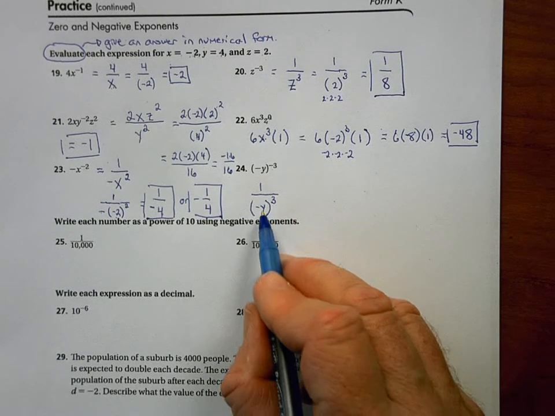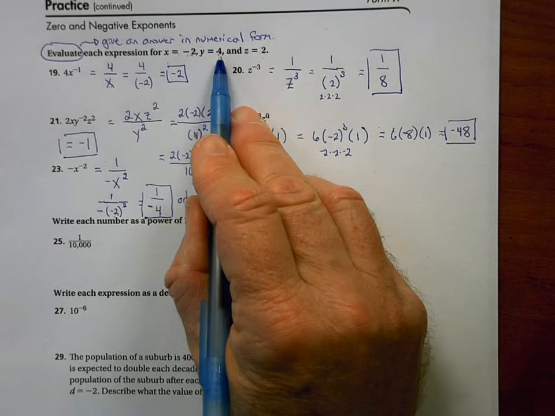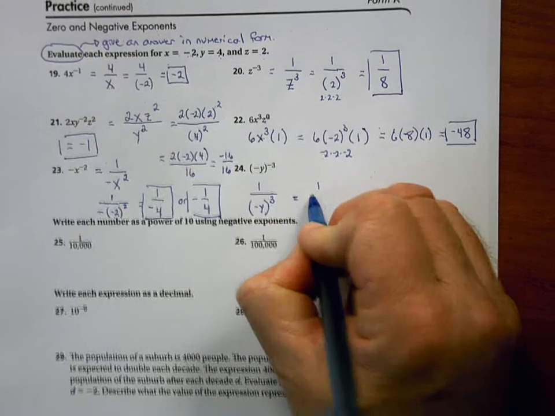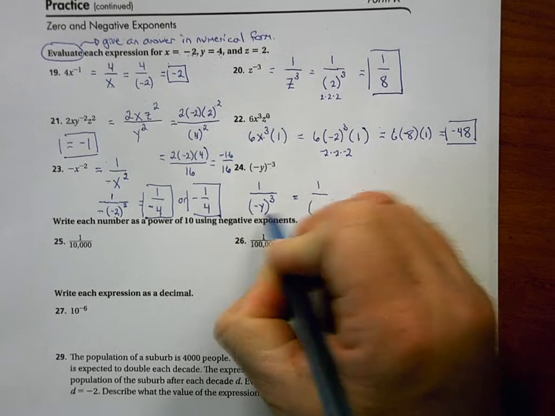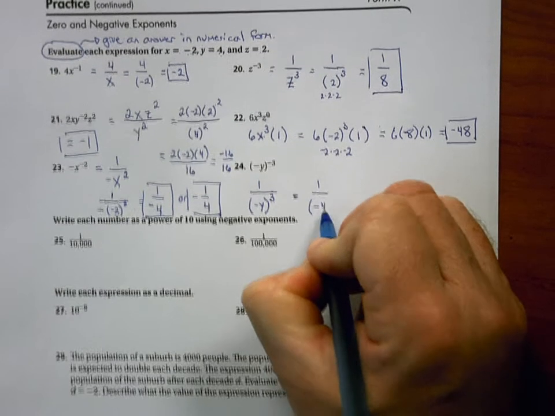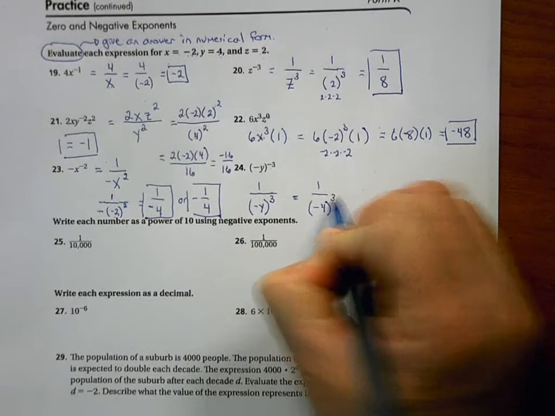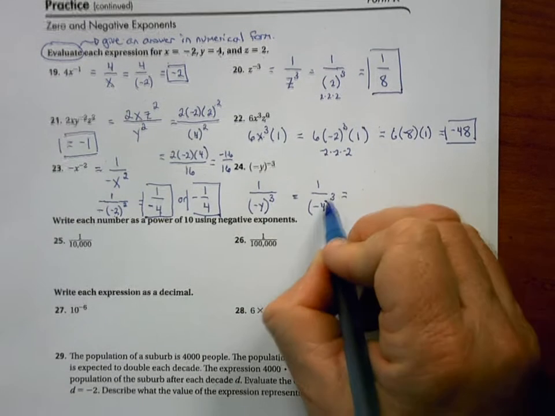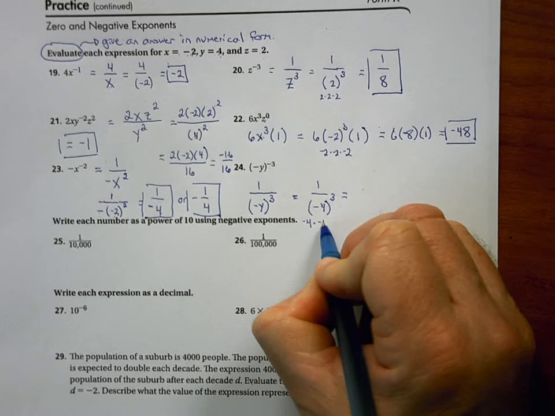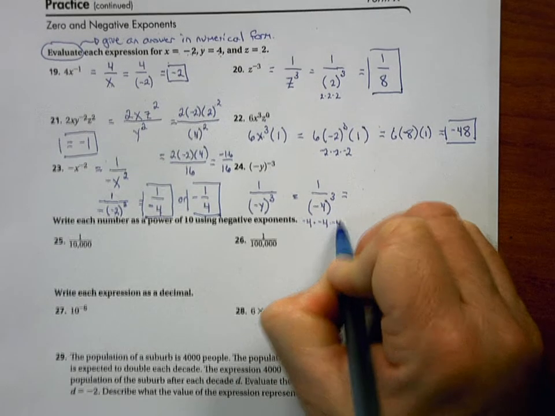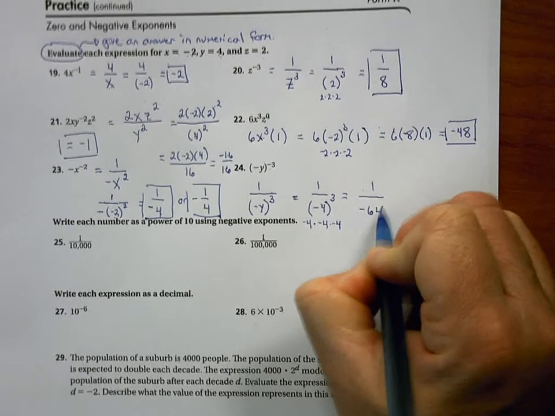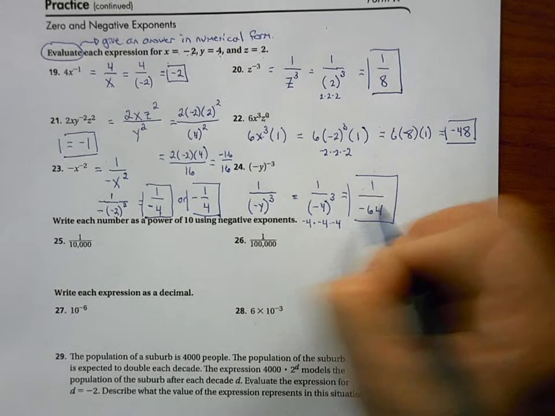Okay, now every time I see a y, I'm substituting a positive 4. So this would become 1 over, I have parentheses, I have a negative sign. Y becomes positive 4. And then I have to the third power. And I work this out. Negative 4 to the third power means negative 4 times negative 4 times negative 4. That would be 1 over negative 64. So there's your answers. Okay.